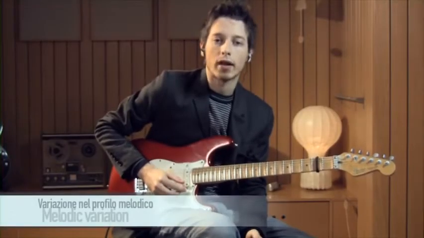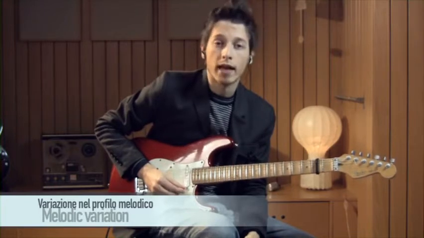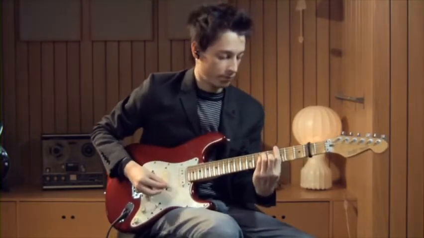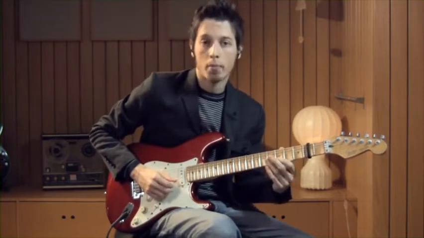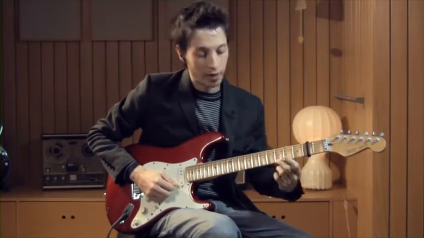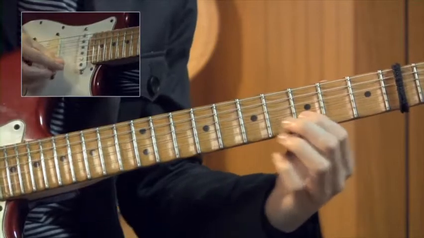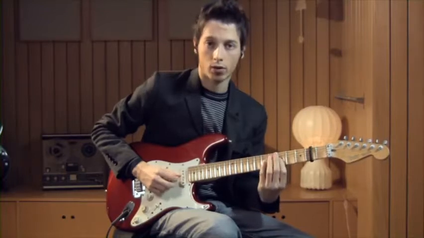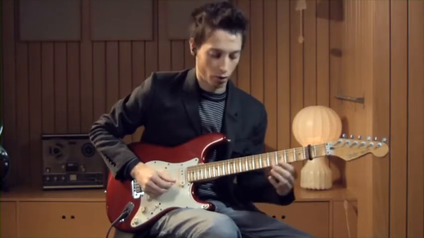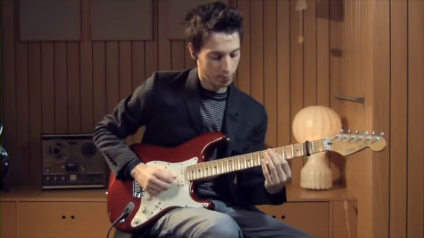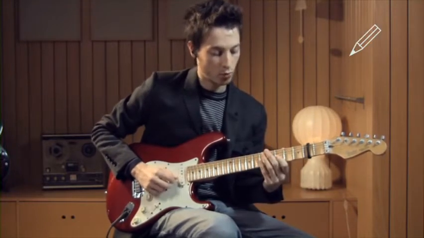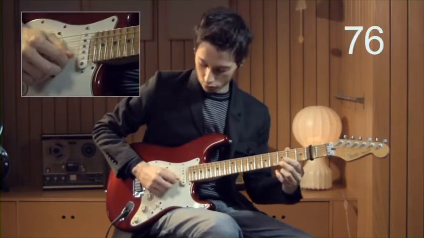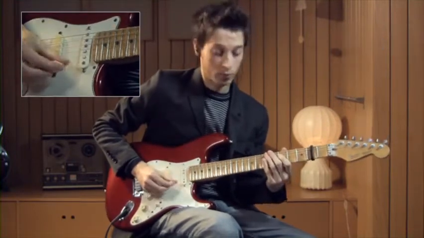Using the alternative fingerings that we previously saw, we can use more the intervals of the pentatonic scale, enriching the melodic profile of the phrase. Here's an example in the E shape. Let me play this 4th with the 2-1 fingering. Then 4-1 for the major 2nd. 2-1, 4-1. The picking goes up, up, up, down.